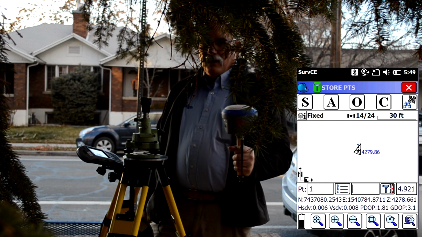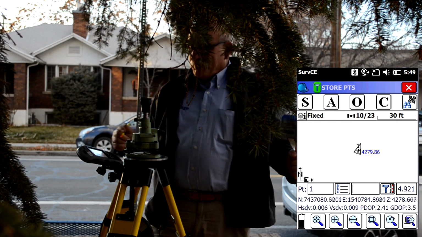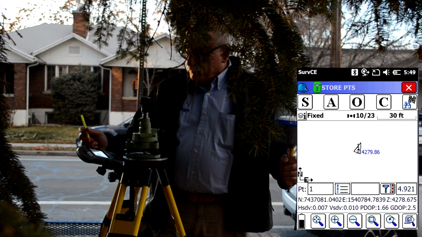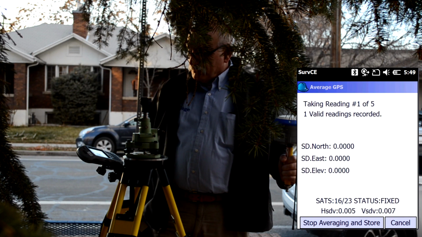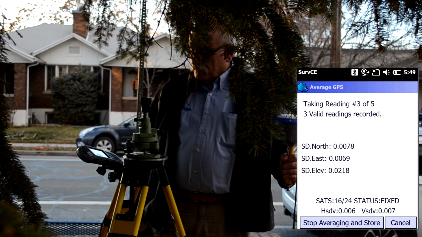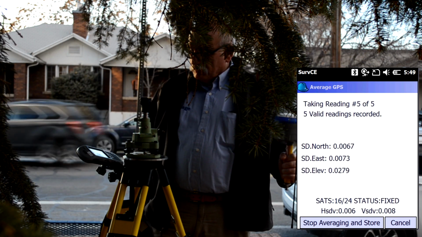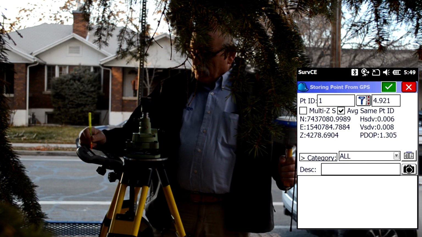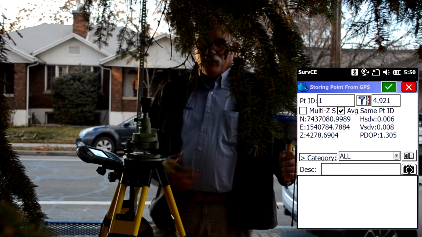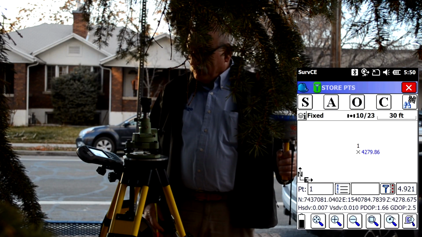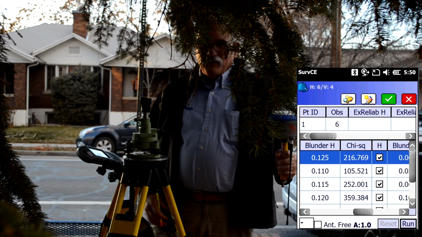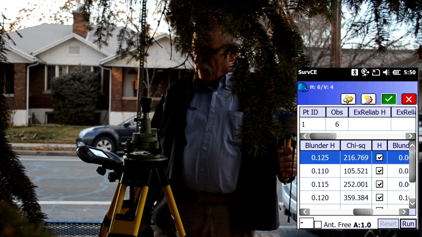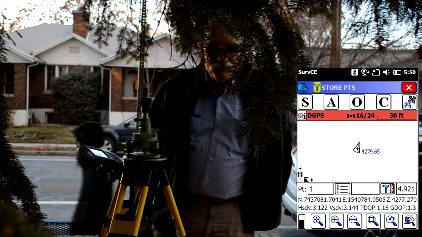Now, I'm going to store a point over here. Obviously, this is a blunder. We're going to store this as point ID 1. We're simulating a bad fix. I think if I stand out here all day long, I don't think I'll get a bad fix in this location. I'm going to store that. This is the 6th observation of point ID 1.